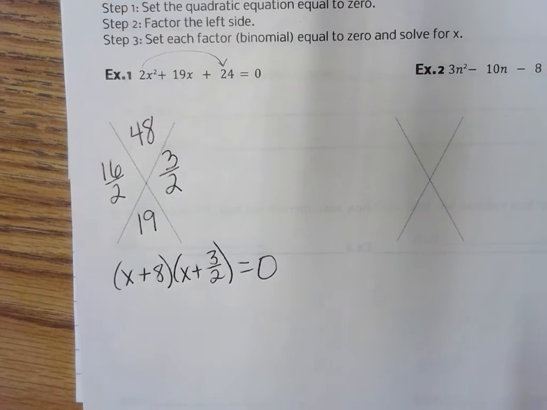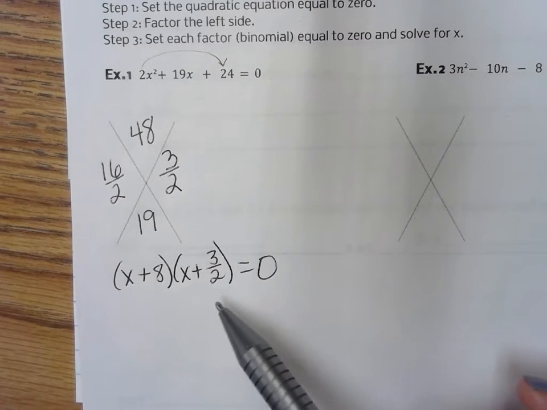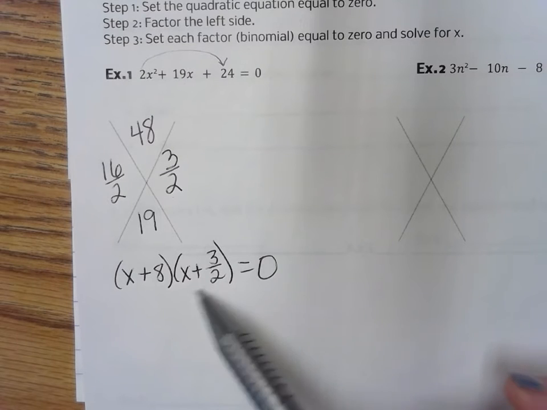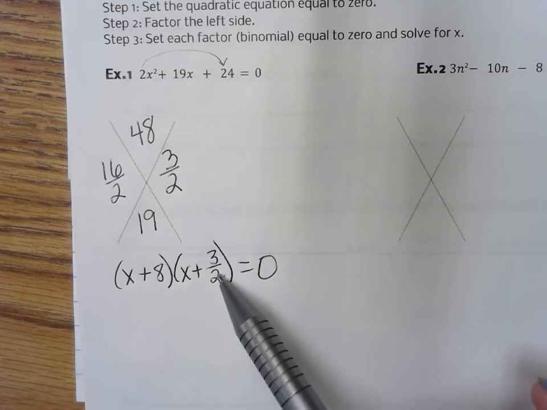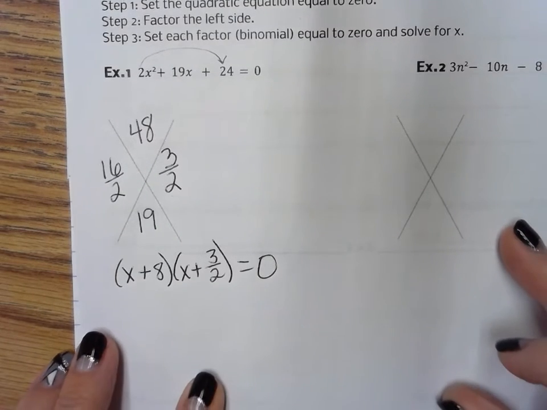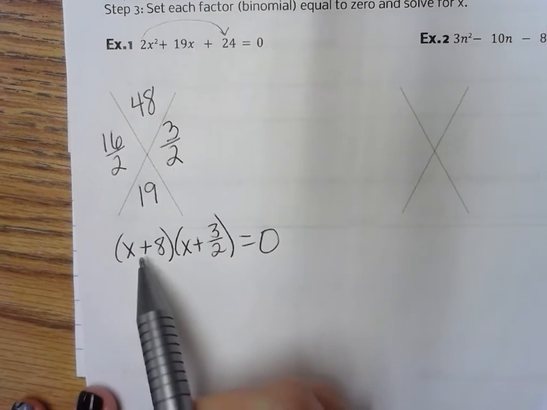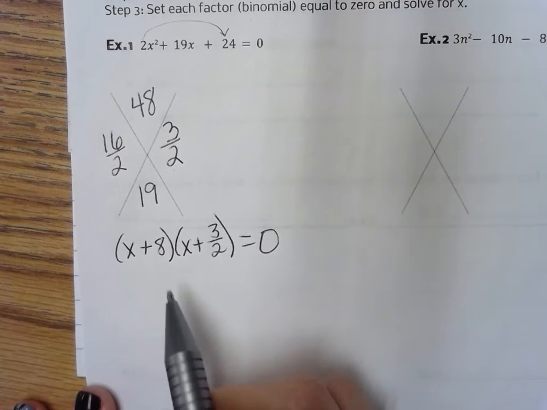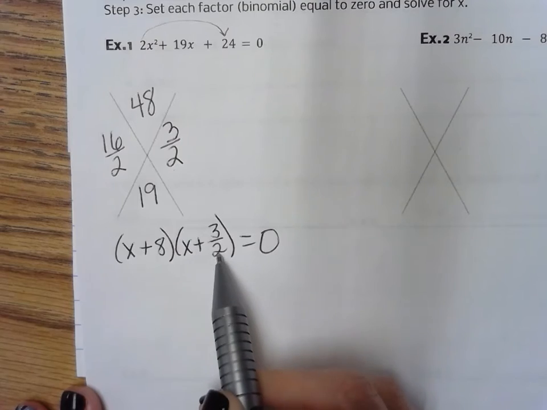And you might remember when we did these before in Algebra 1, or even earlier in this class, I had you rewrite the second binomial to bring the denominator out front. And you can, but for these problems it's not necessary. So here I'm multiplying x plus 8 times x plus 3 halves.